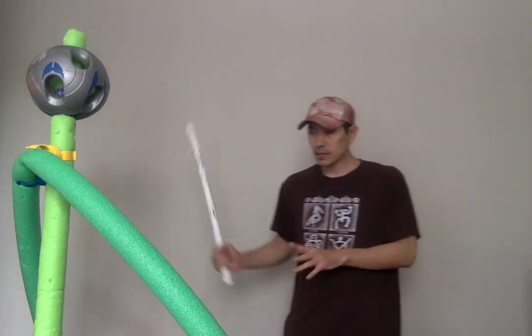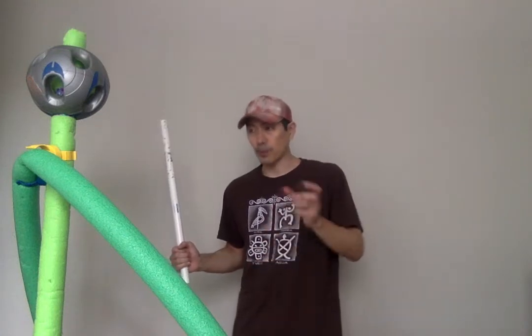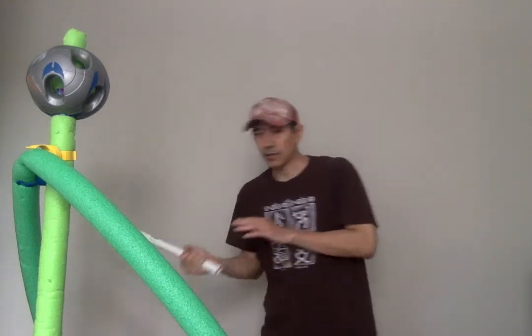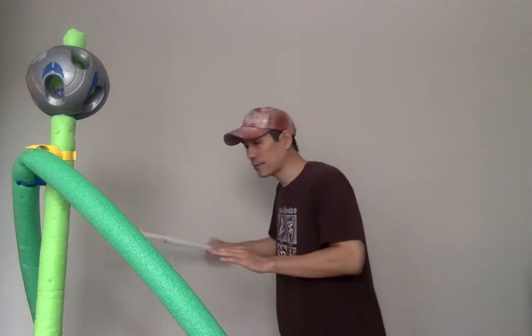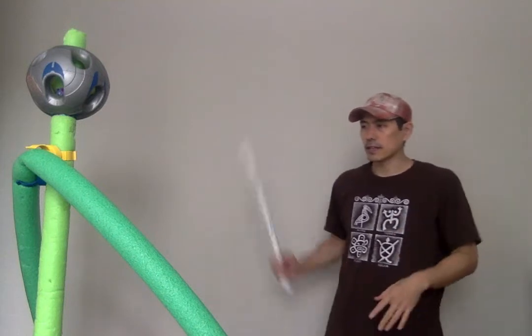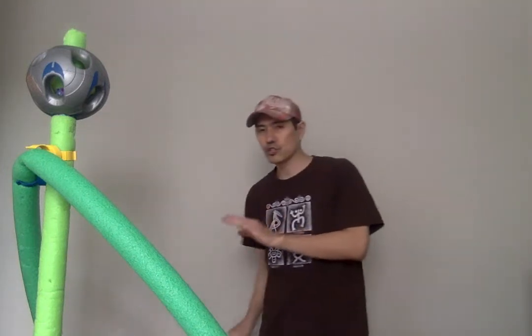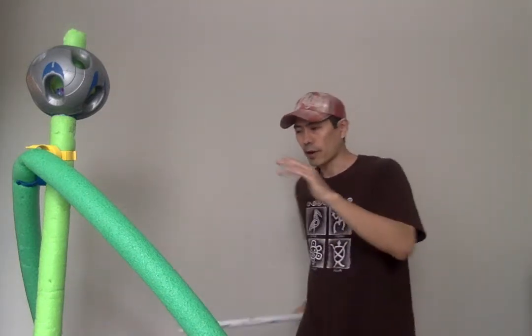Okay, so the first one is the one that I show you guys probably the most, and it's a diagonal down, sideways, sideways, and then stab. So it's five techniques. Okay, 1, 2, 3, 4, and 5.